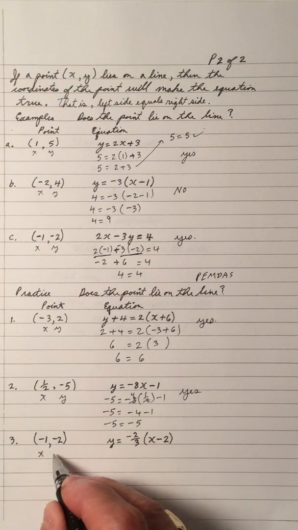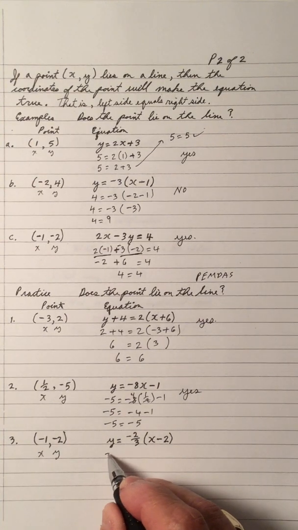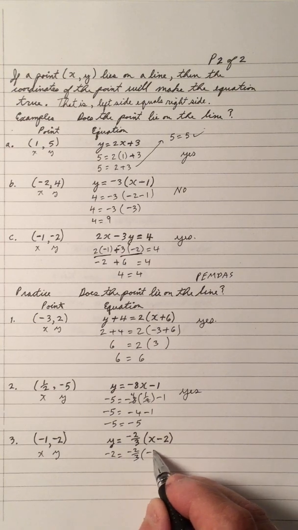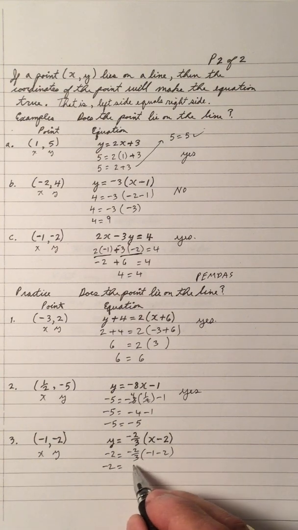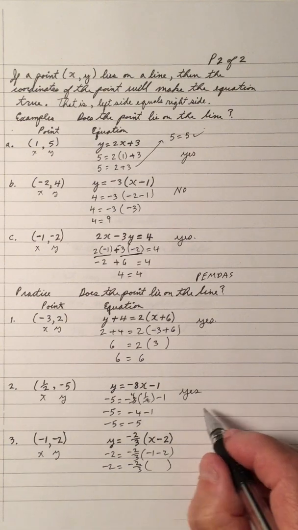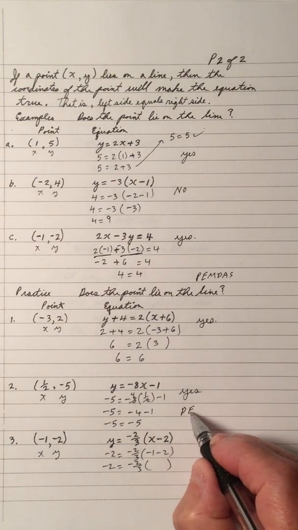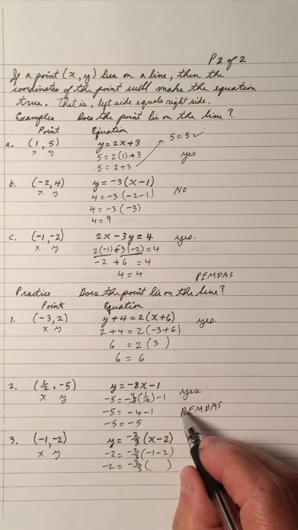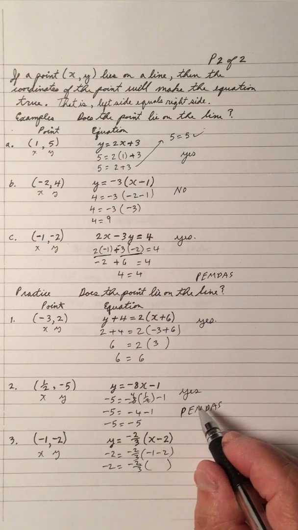And this is an (x, y), so y is -2, x is -1, the left side is done. We simplify the inside first, again by PEMDAS or BEDMAS, just to review. That means we do the inside of the brackets or parentheses.